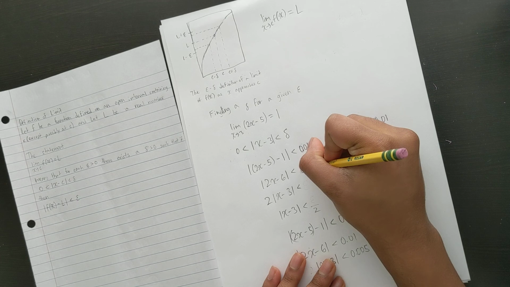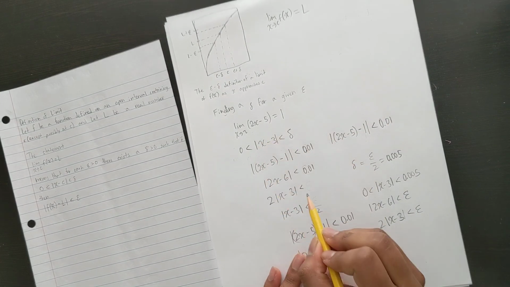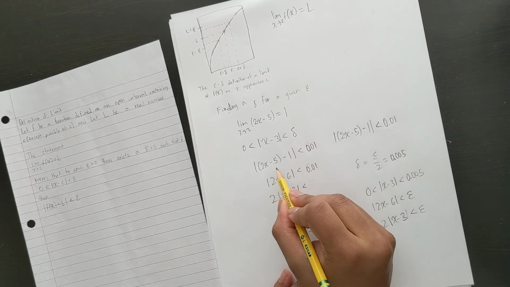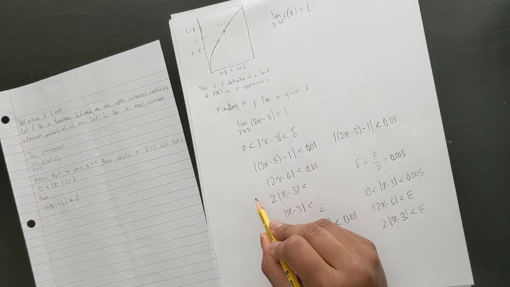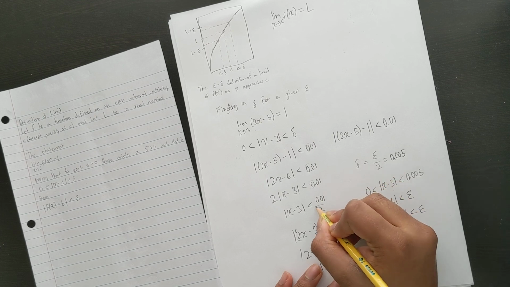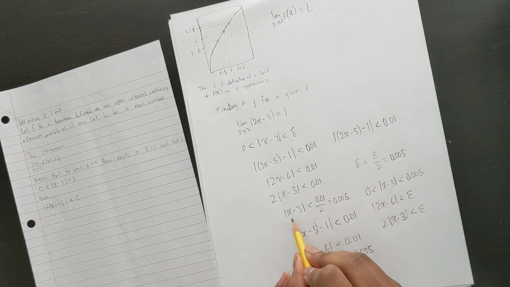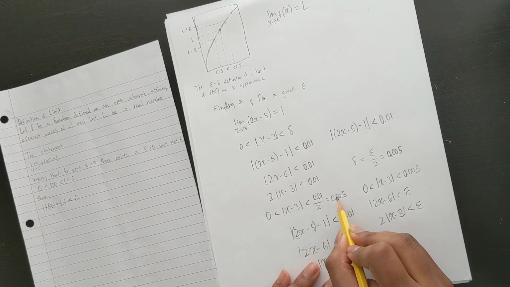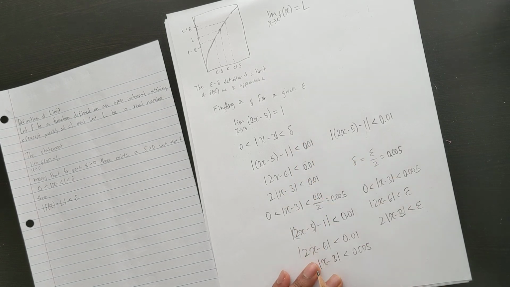So actually, I wrote epsilon here, but I could just write 0.01. Okay, we have to make the 2x minus 5 minus 1 turn into x minus 3. So we can find the delta. Well, that's pretty easy to do because 2x minus 5 minus 1 is just 2x minus 6. Factor out the 2. Okay, divide the 2 out, and you get 0.01 divided by 2, or 0.005. So we've just shown that x minus 3 has to be between 0 and 0.005. 0.005 is the delta, and 0.01 is the given epsilon.